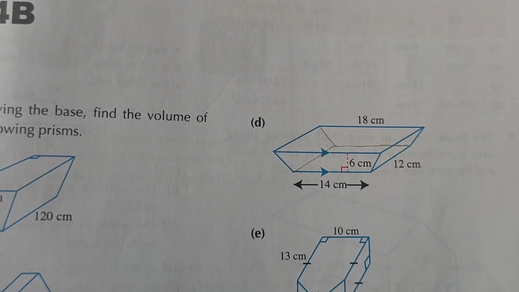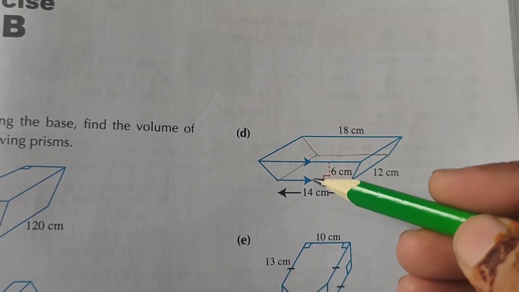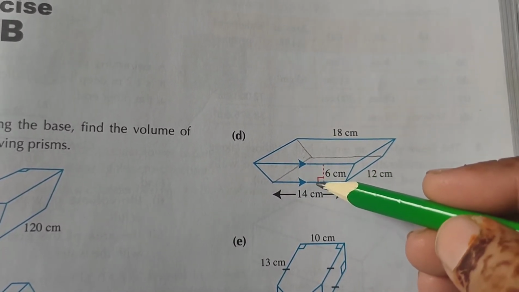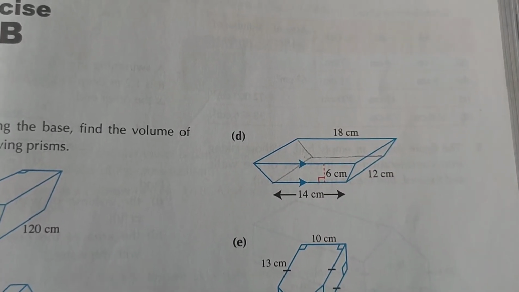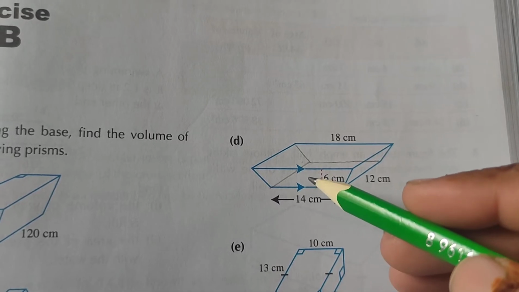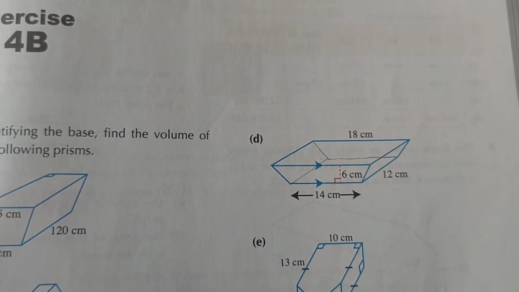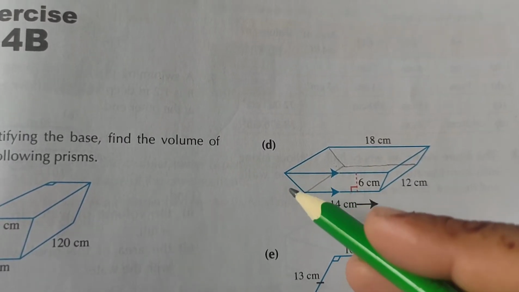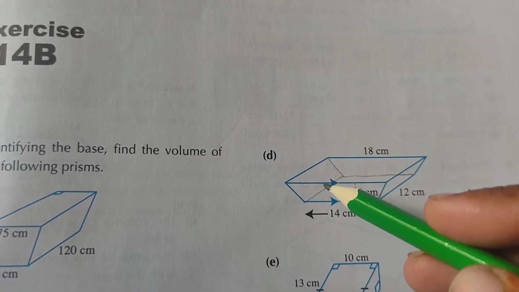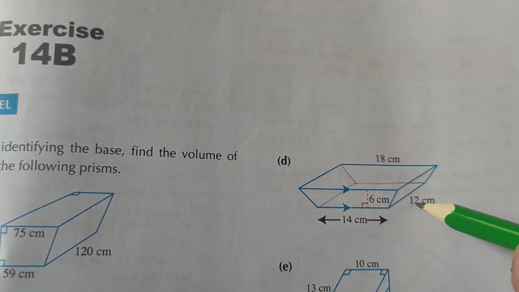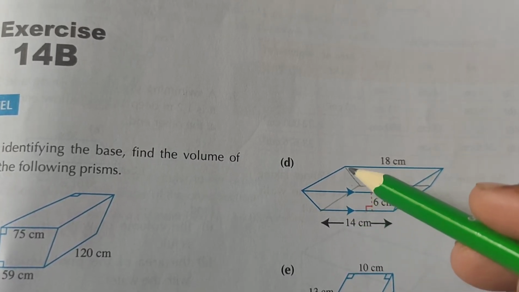Now part D. Here again we have a trapezium, students. You can see this is a trapezium where we have two parallel lines and two opposite lines which are non-parallel ones. So this is a trapezium, and the cross section is at the back side. We have to find out the area of this base by finding the area of a trapezium, and then we have a height of 12 centimeter. We'll multiply these two to find out the area of this prism.